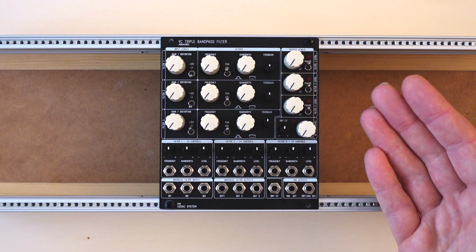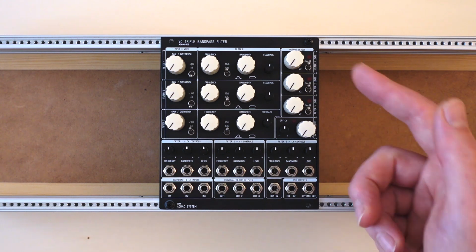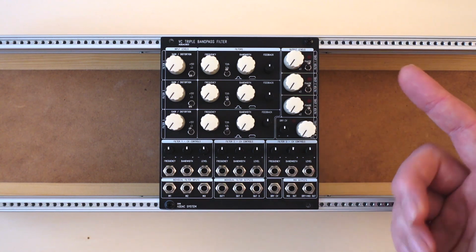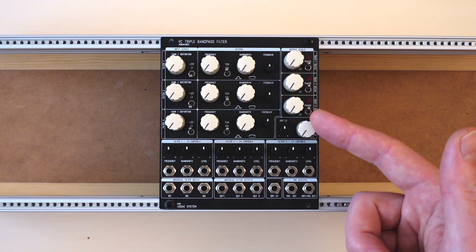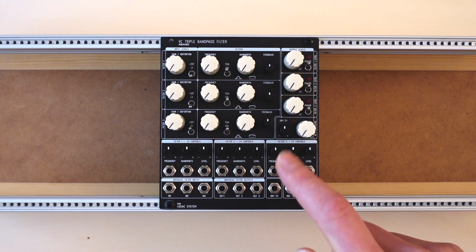Finally, for using the filters in a parallel setup, there is an internal mixing section. You can use the individual filter levels to create a mix, but you can also mix in the dry signal you feed into the first filter. That control comes with its own CV input as well as an attenuator.